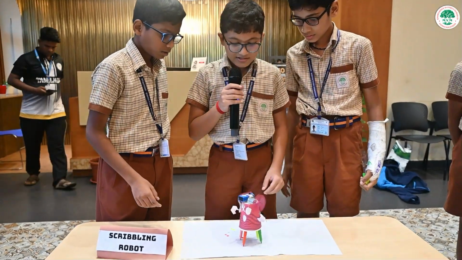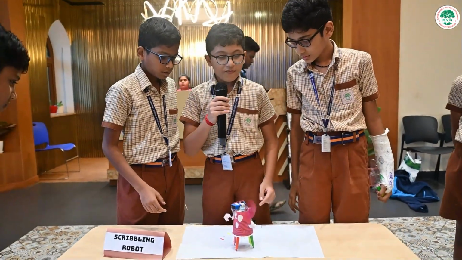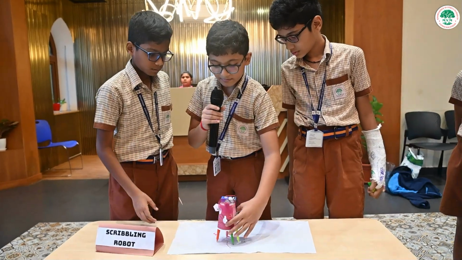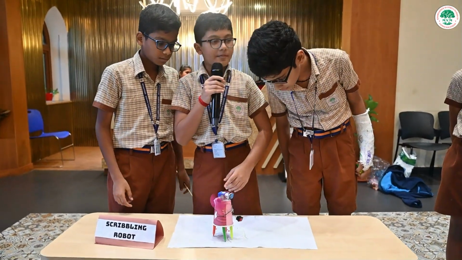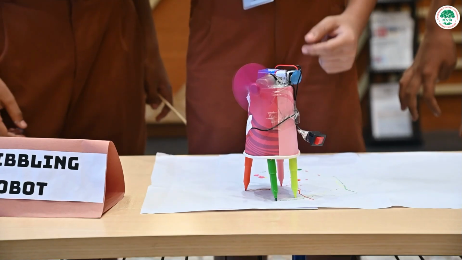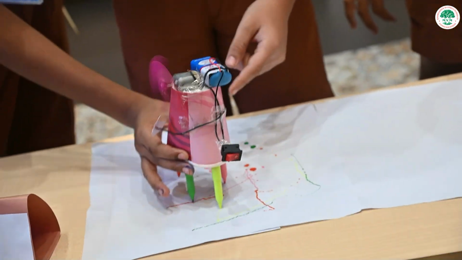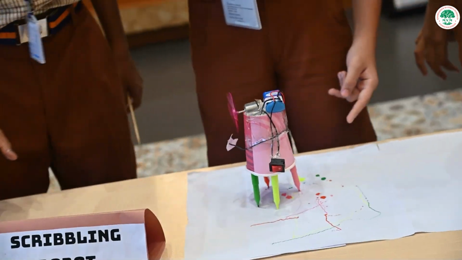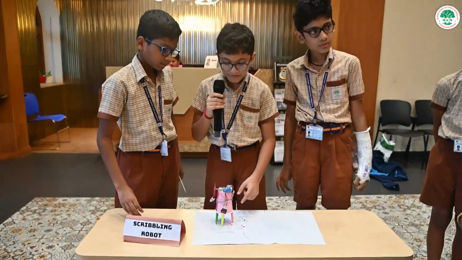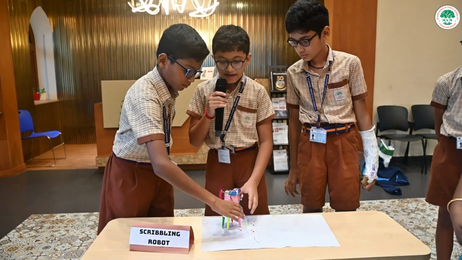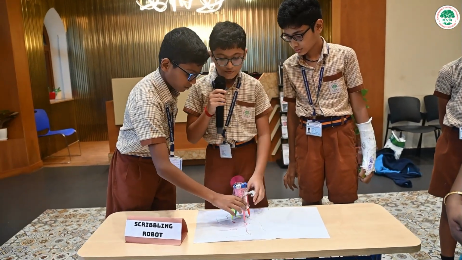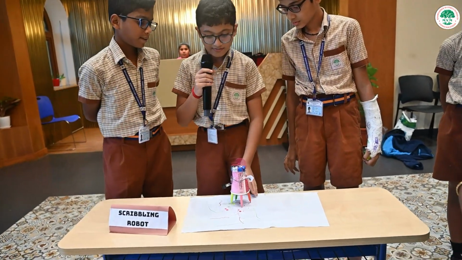If we start the machine, as you can see, the fan makes it move and it bounces and jumps. We use a battery for the electric circuit and a simple circuit. The electricity goes through the circuit and we use different types of sketches to make designs. It can be used to make car designs and just for fun. It's like a toy. Thank you.